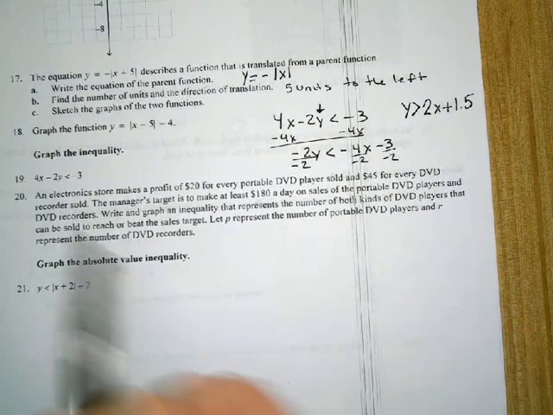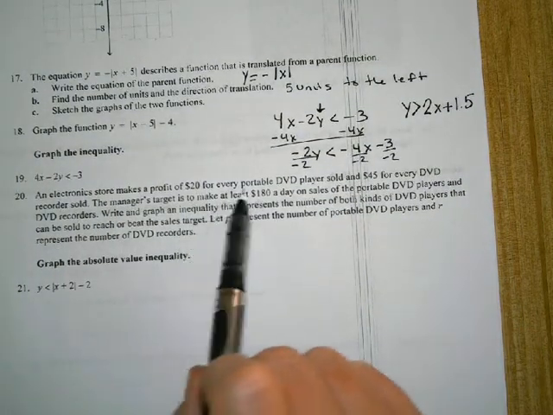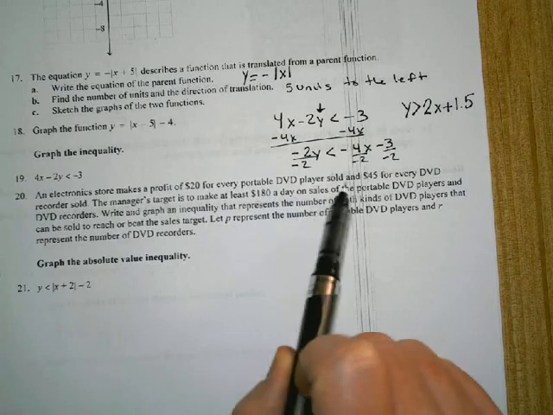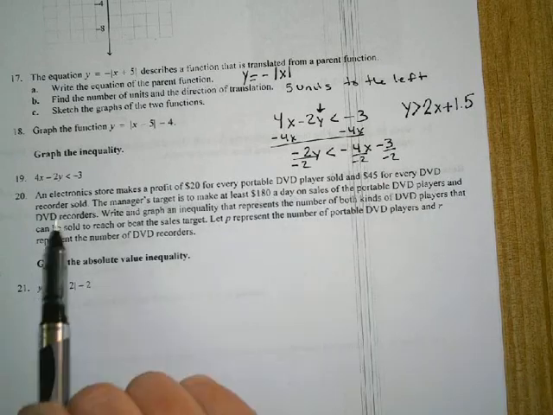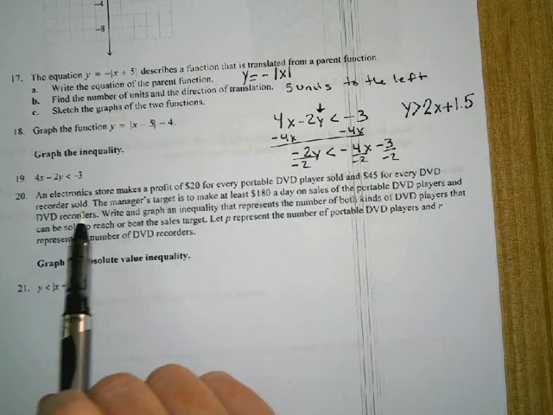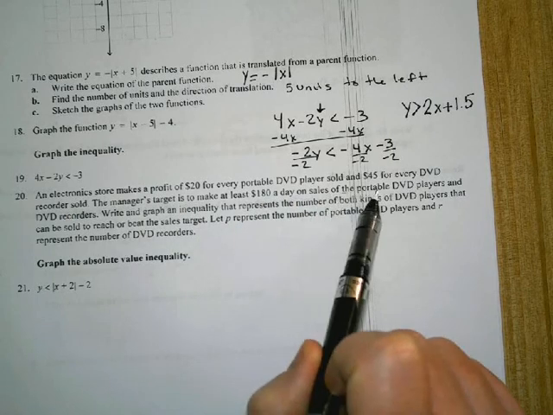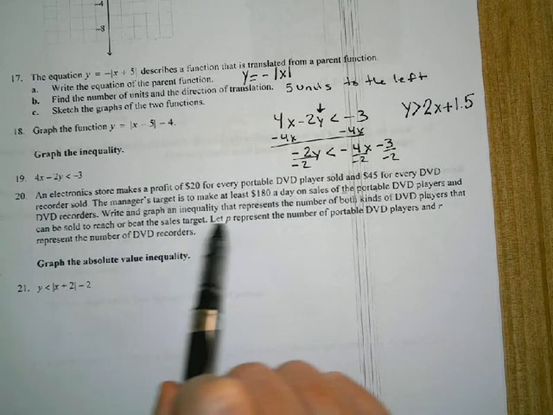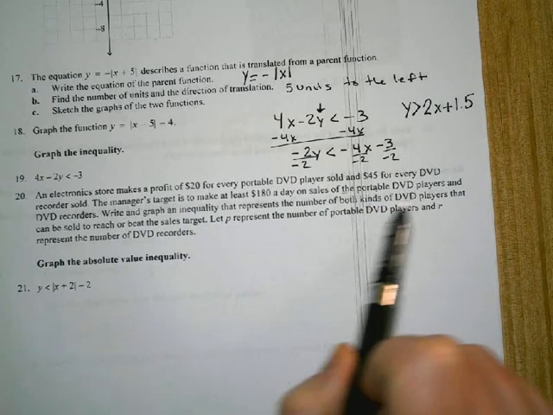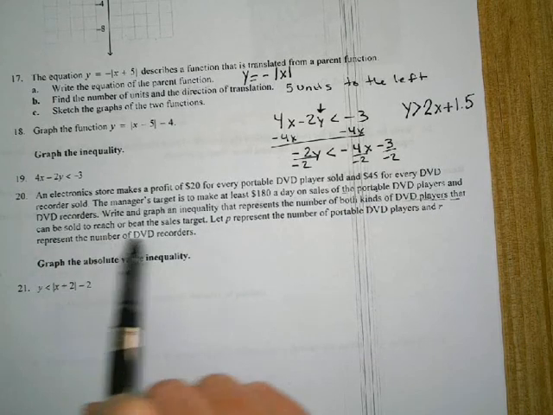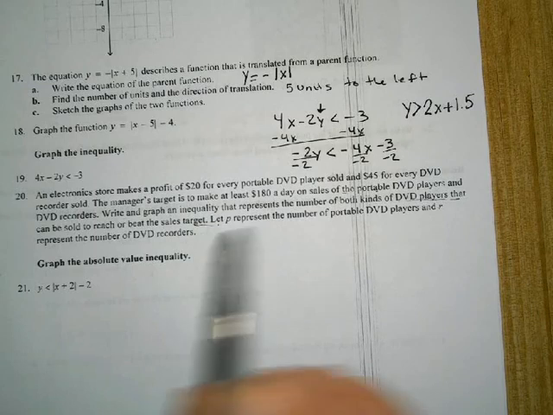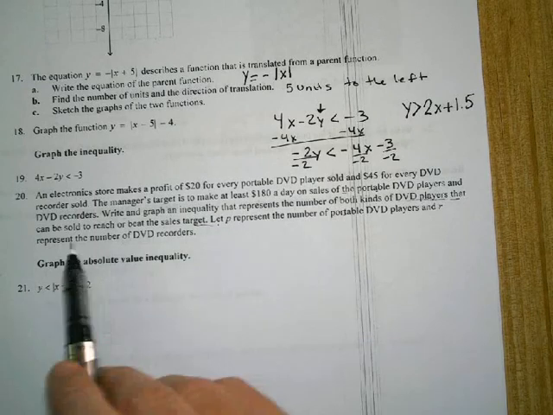An electronics store makes a profit of $20 for every portable DVD player sold, $45 for the DVD recorder sold. The manager's target is to make at least $180 a day on sales. Write and graph an inequality that represents the number of both kinds of DVD players that can be sold to reach or beat the target. P is the number of portables, R is the number of recorders.